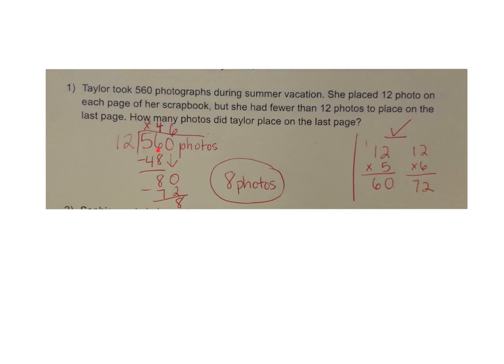Well, if I'm starting with 560 photos and I'm dividing that into groups of 12, when I get a remainder, those are also going to be photos. They also need to go on a page, but I don't have enough to fill up a full page. So I have 46 full pages, but on the 47th page, which is the extra page, there will only be 8 photos. So the answer here actually comes from our remainder. You can see that I did a guess and check column over here to help me figure it out if I wasn't quite sure about my 12 times tables.